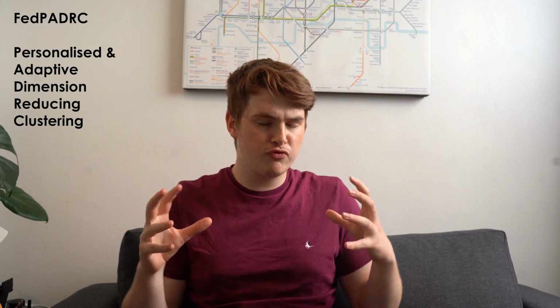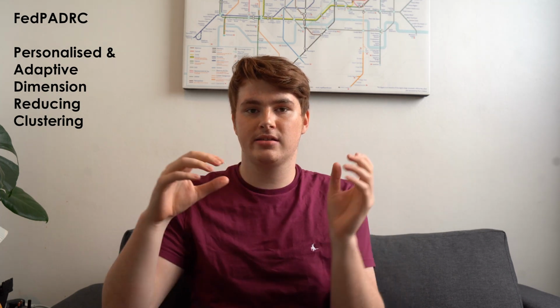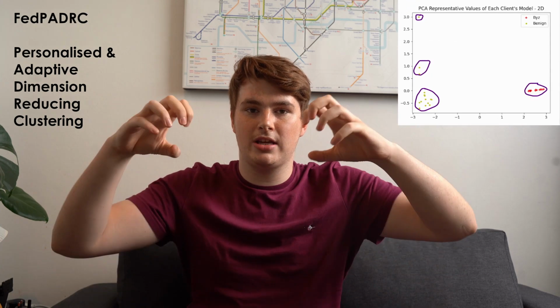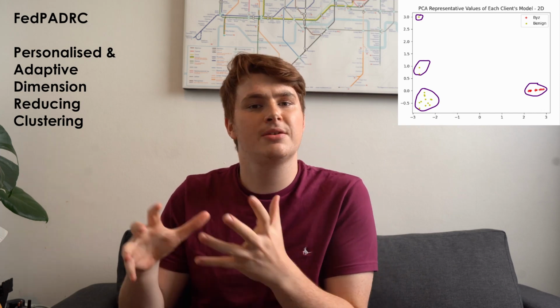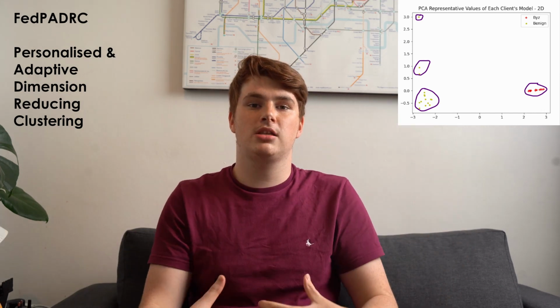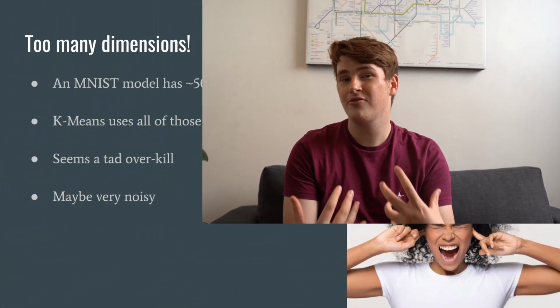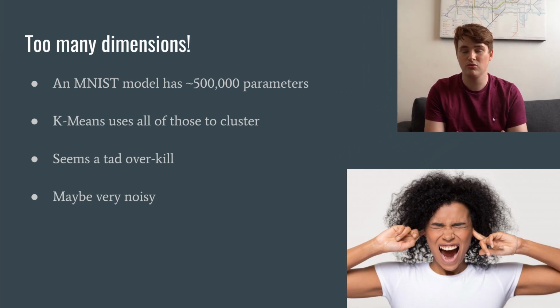My proposed solution, that I named Fed Paddock, stands for Personalised and Adaptive Dimension Reducing Clustering. I'll get onto each of these points in a moment, but essentially the goal is to try and group similar clients together based on their model parameters, and then aggregate separately, or robustly aggregate on each of these clusters, and use the similarities between the benign ones and the differences between the malicious or free riding ones to my advantage to robustly aggregate. A simple model can have around 500,000 different parameters inside this neural network model.